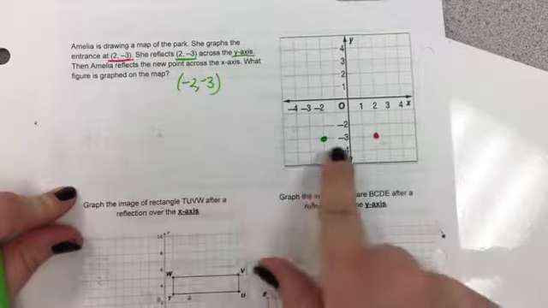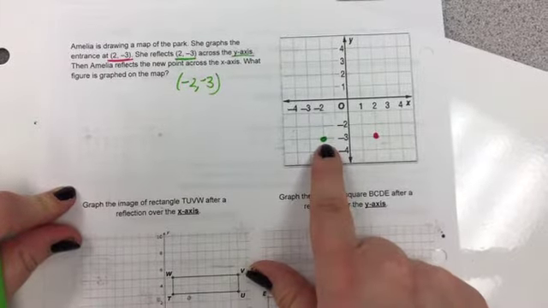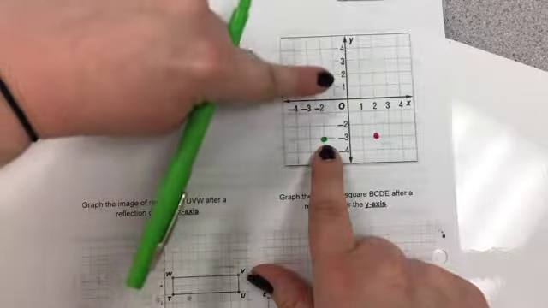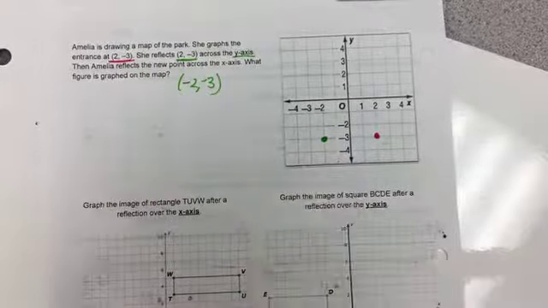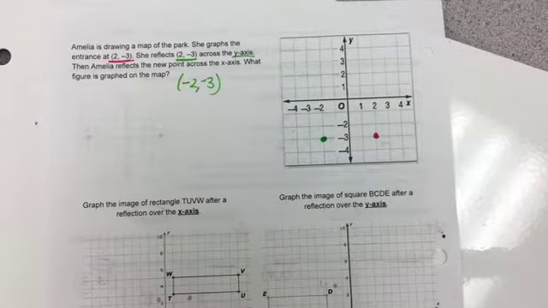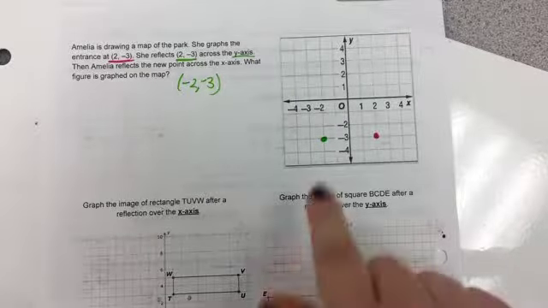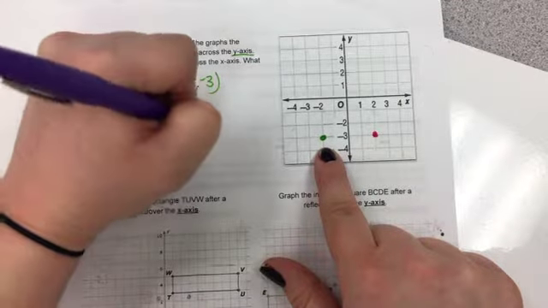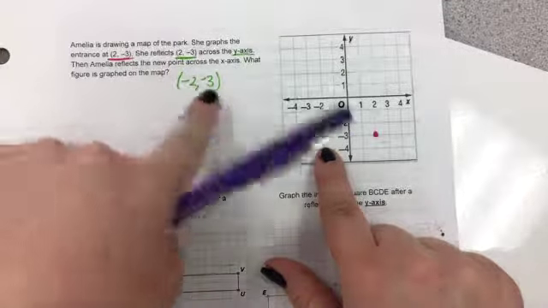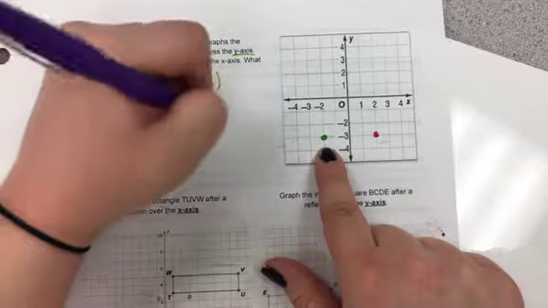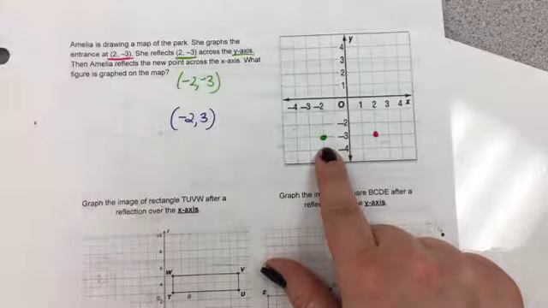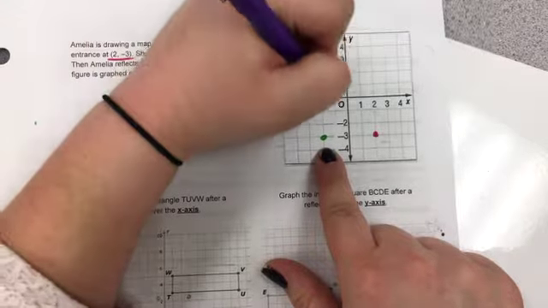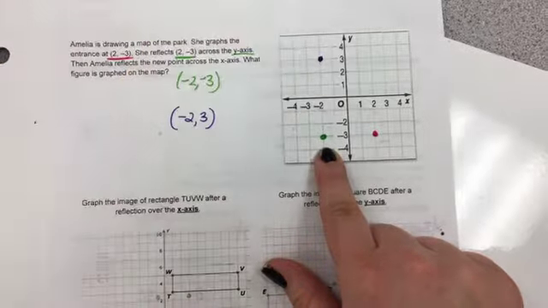Amelia then reflects this new point, so our green point, across the x-axis. So now we're taking this green point and we're moving it across the x-axis. What is the final figure? So when we reflect this new point across the x-axis, we're going to keep the x the same of -2, and we're going to use the opposite of our y. So instead of -3, it's going to be +3. So our new point, or our third point, is -2, +3.